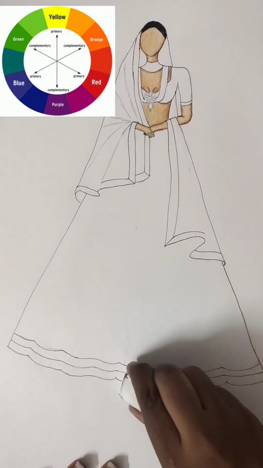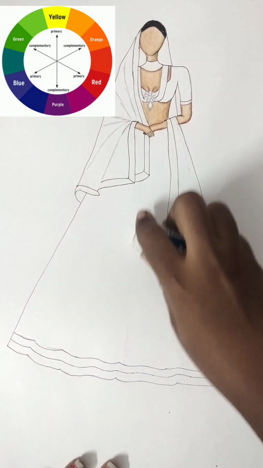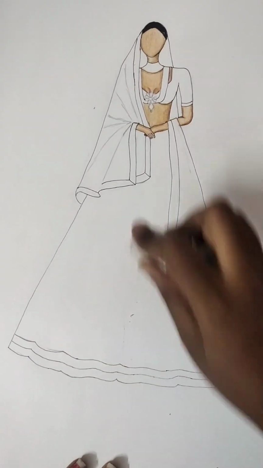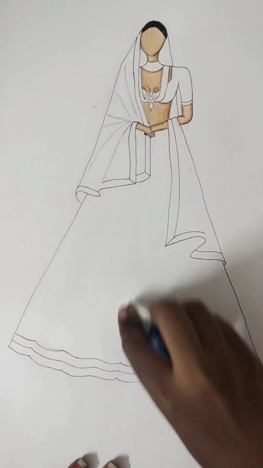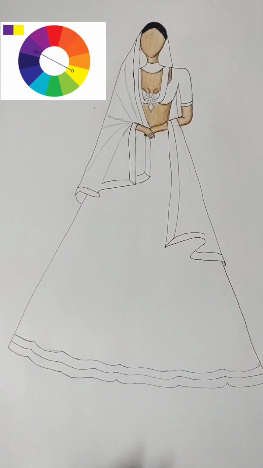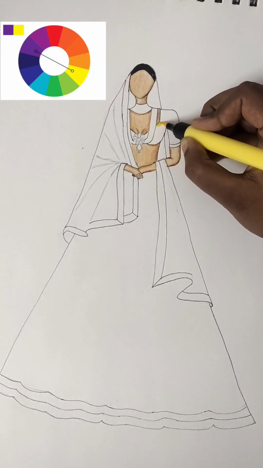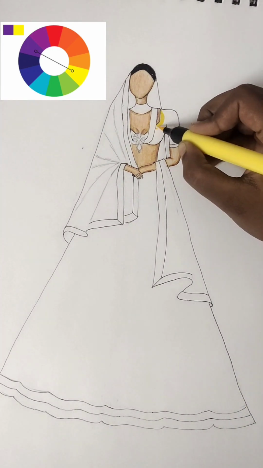Today I will be creating a fashion illustration based on the color wheel. It is an example, but you can use any colors on the color wheel like you want. I'm going with the complementary color, which is also known as the exact opposite color of a color. So I'm choosing yellow and purple as the complementary colors for my illustration.